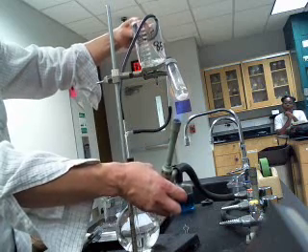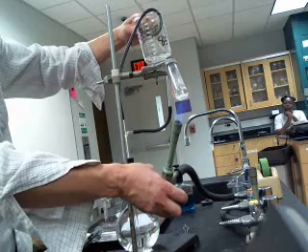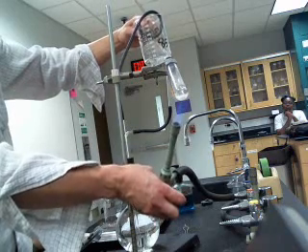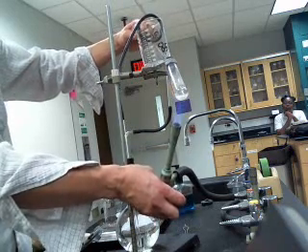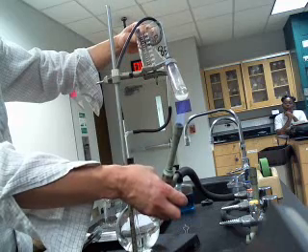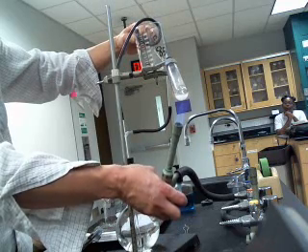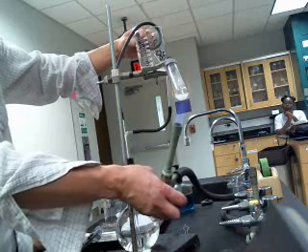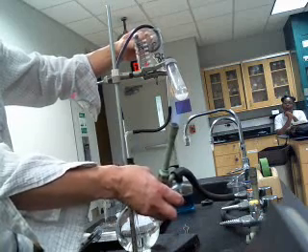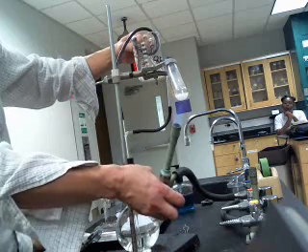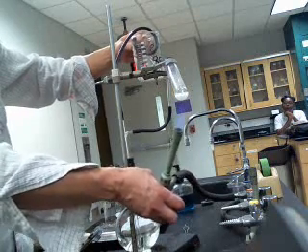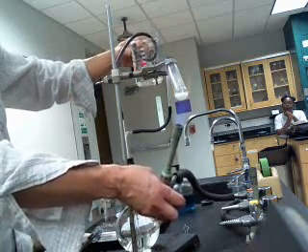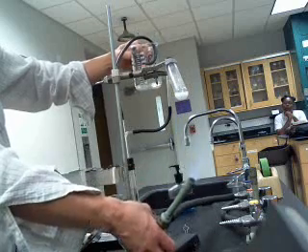Do you see what's happening in the beaker? Yeah, water is being forced into the beaker. It looks like my KClO3 is boiling, but what it is, we're generating lots of O2 gas. And so we aren't vaporizing the KClO3.